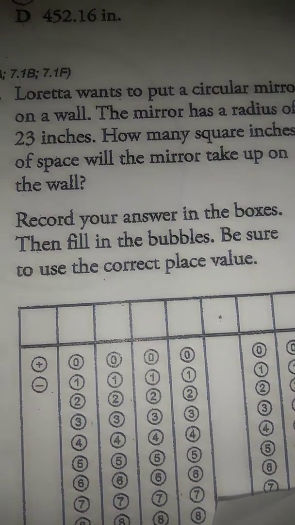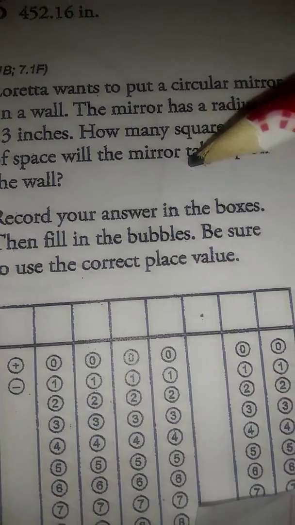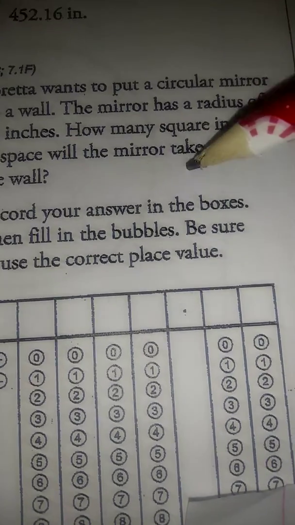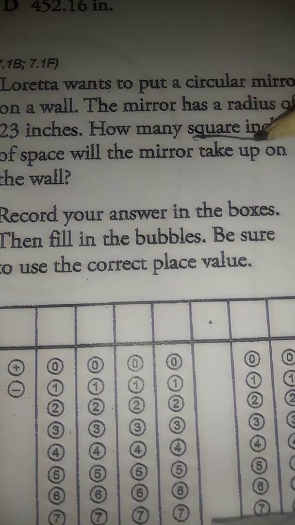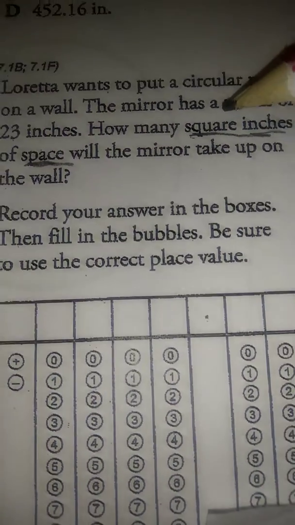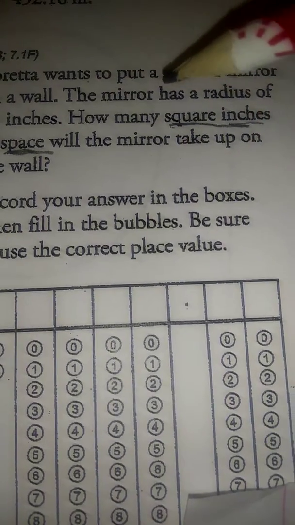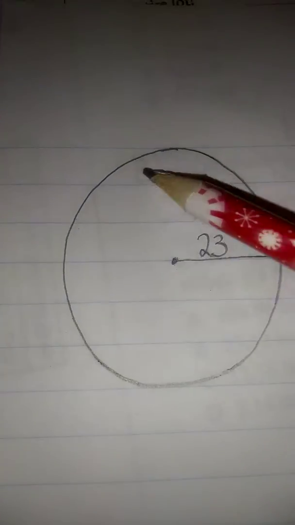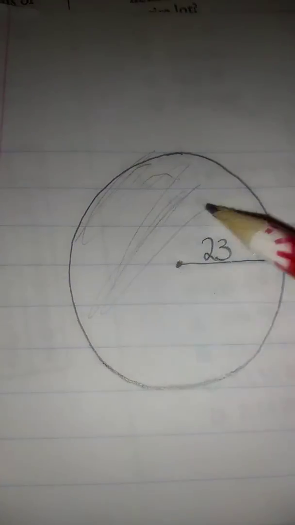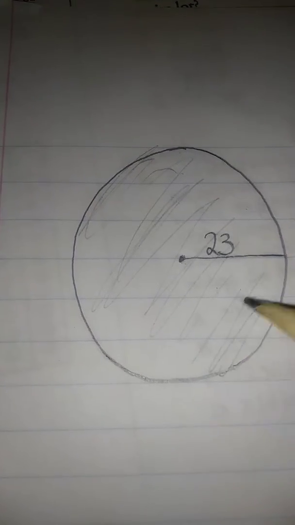Okay, so let's find out what it's asking. It's asking for how many square inches. So we'll underline that word, that is a key word, square inches of space. Okay, so what do you think they're asking for? Square inches of space. So when we're talking about space in a two-dimensional object, we're looking at the space in this circular object. So they're asking for the area.